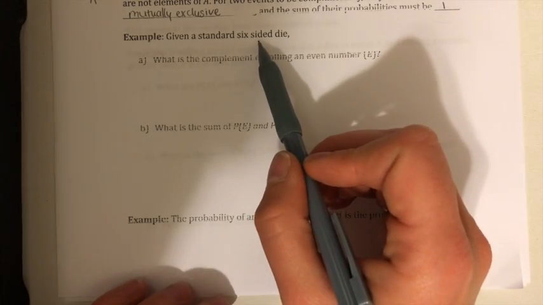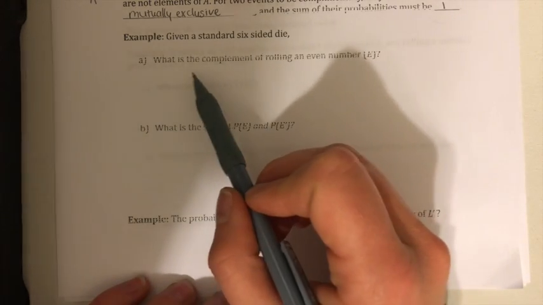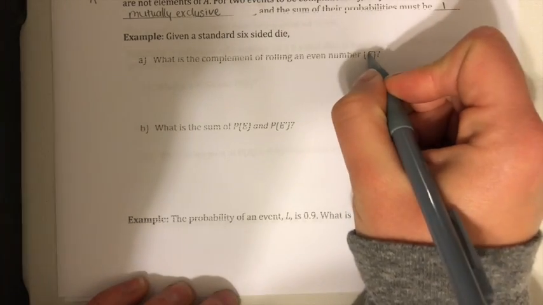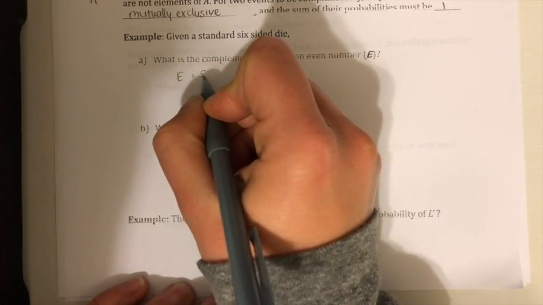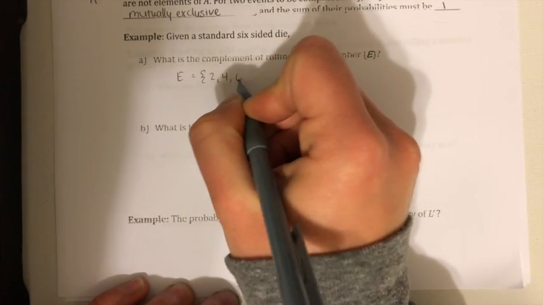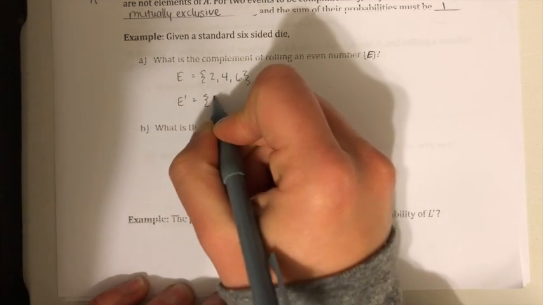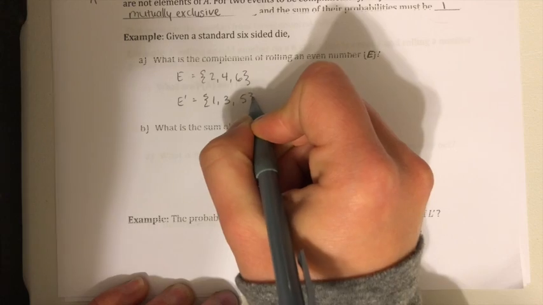So given a standard 6-sided die, what's the complement of rolling an even number? Okay, so this is called E. Okay, so the event E, so even numbers, would be 2, 4, and 6. The event E complement would be 1, 3, and 5.